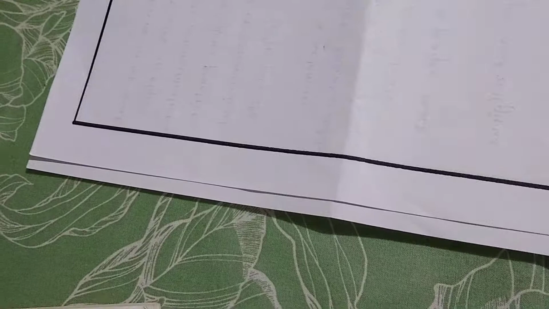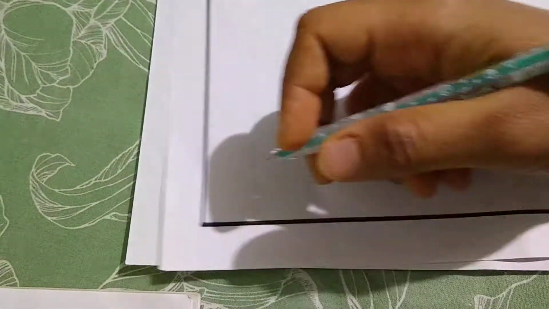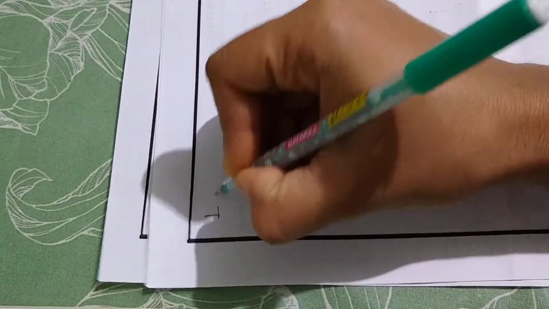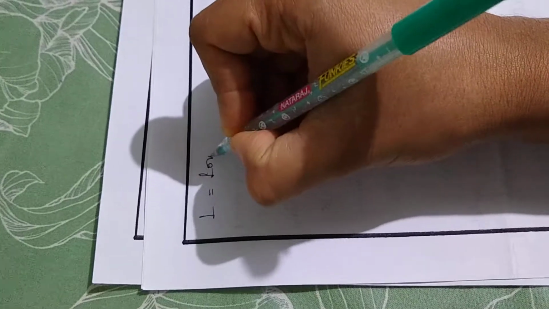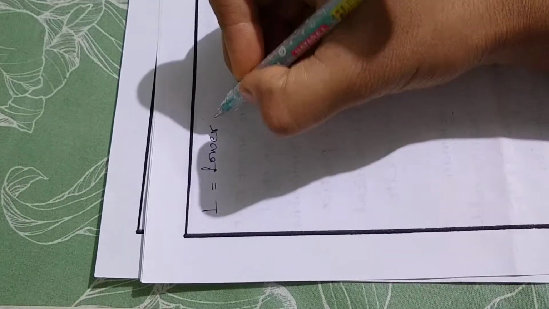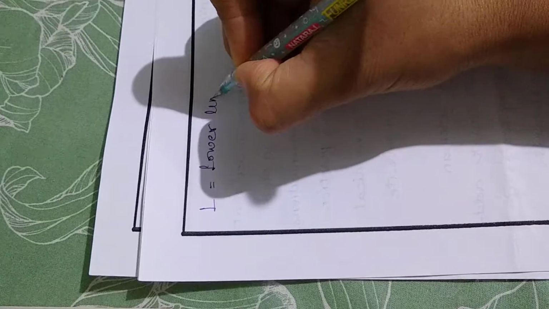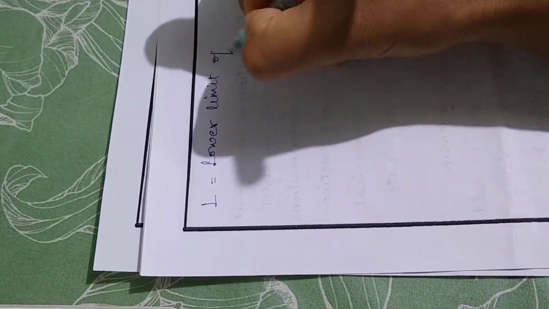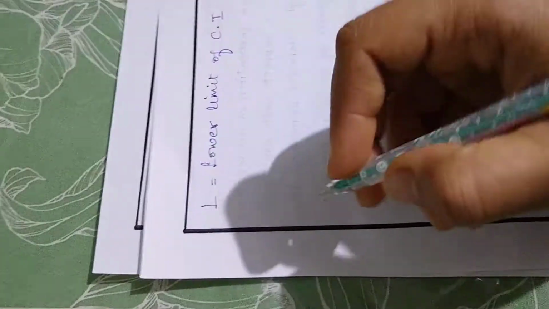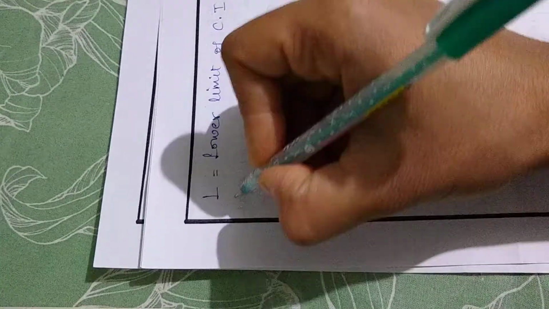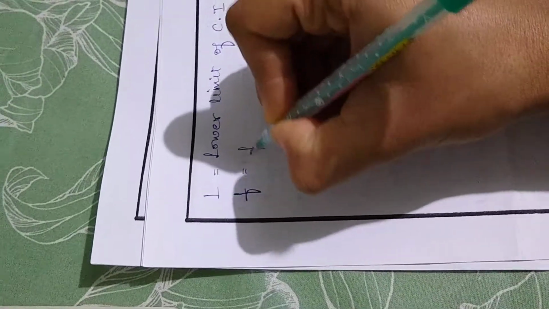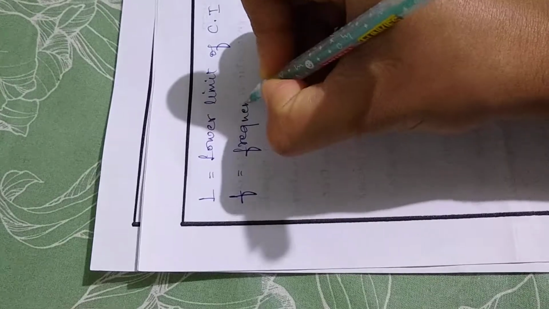So, what do you mean by L? You should all know that we have already solved it. L is equal to the lower limit of the class interval. Now coming, what is F? F is the frequency.